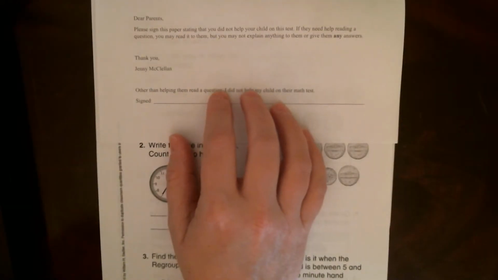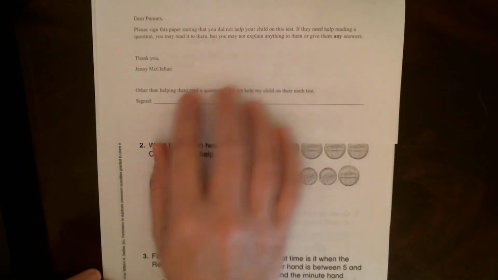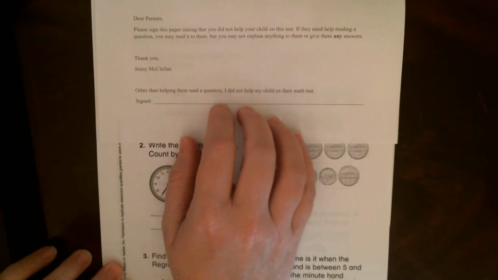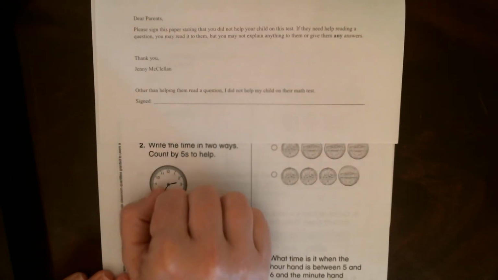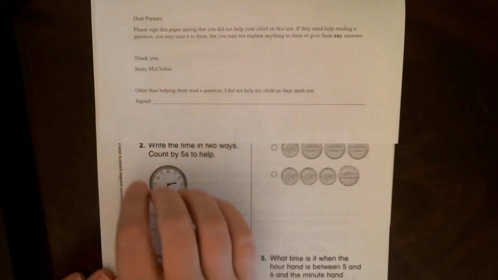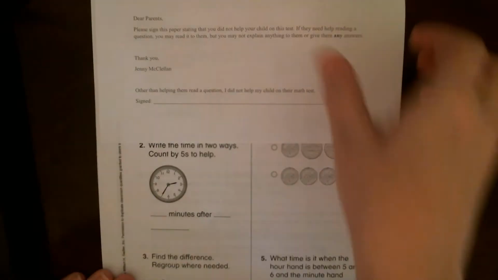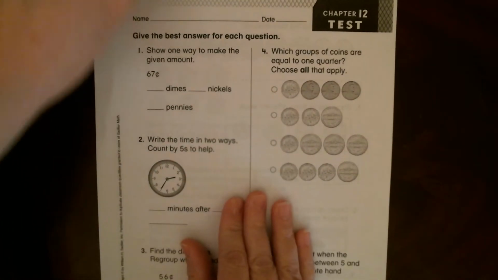Hey guys, so this is your Math Chapter 12 test. As I went over in the overview video, your parents need to sign this form stating that they did not help you on the test. They did not give you any answers on the test. They may read a question to you. They may not tell you the time. They may not tell you what the coins' values are, anything like that. So let's go through it really quickly so you guys know what you're doing.